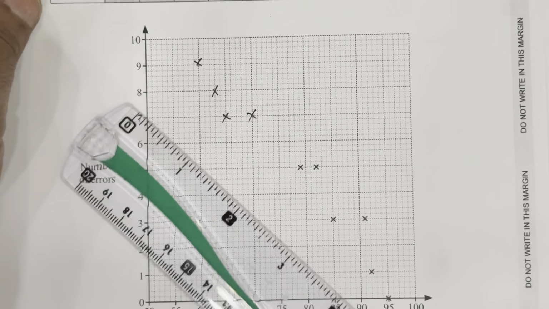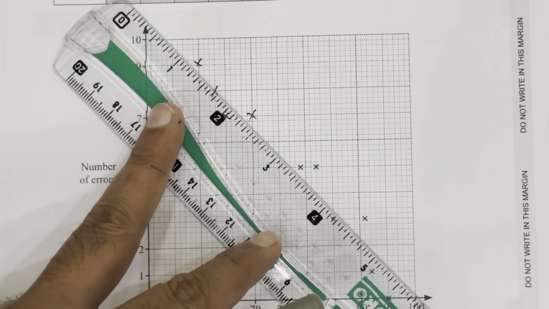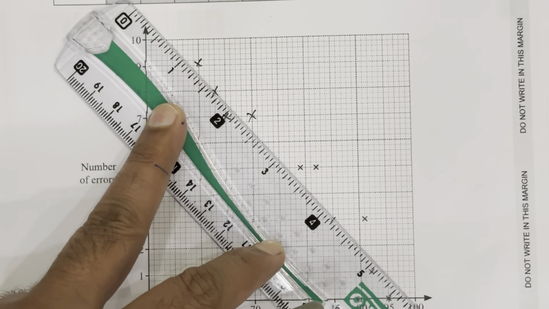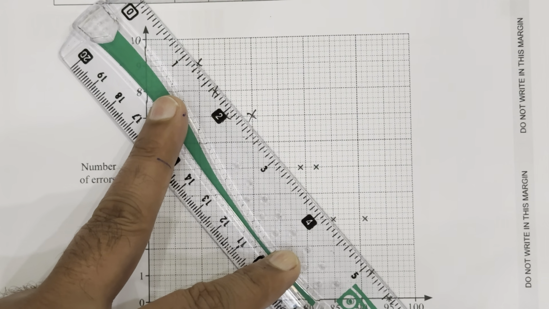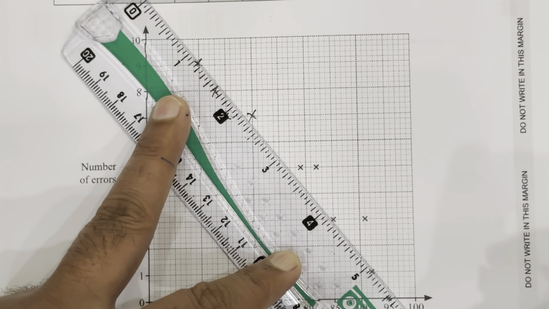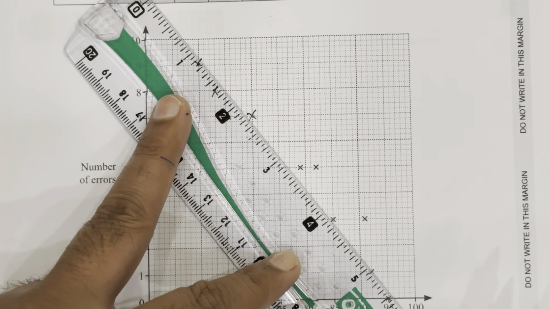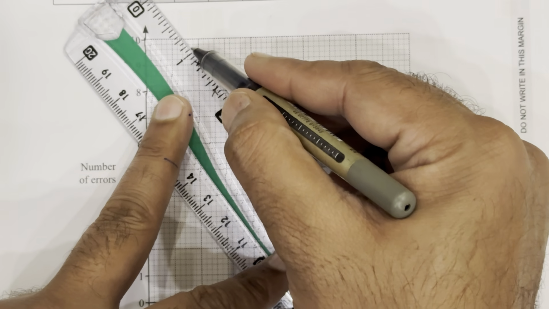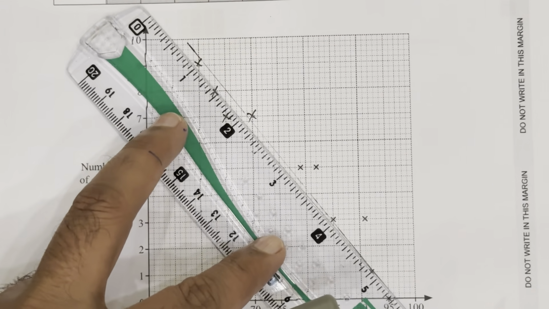Now you can see this is how I am drawing the line to the best fit. So this is how you want to draw the line of best fit.